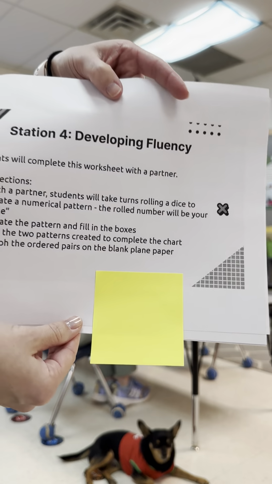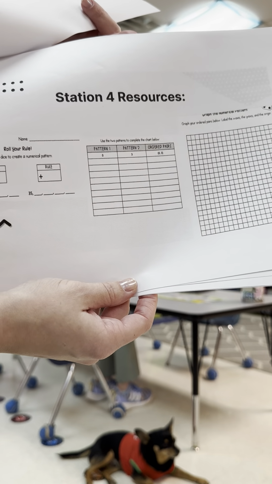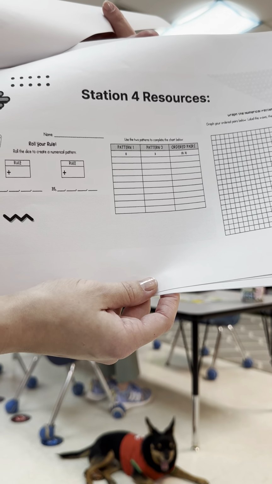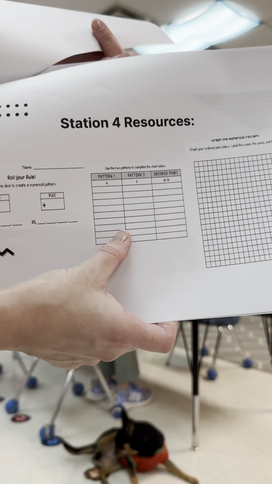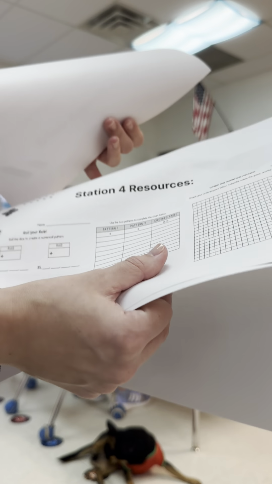Station 4, this was developing fluency. So this was the roll of the dice worksheet where students will roll the dice to figure out the rule and build onto the numbers, put it in a table, and then plot each one onto a graph.